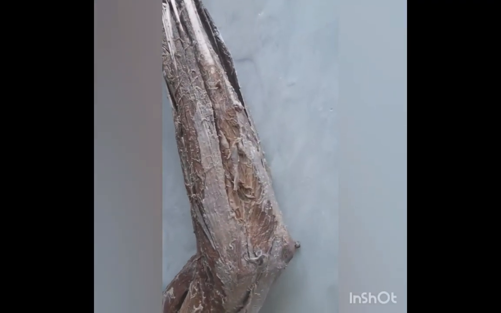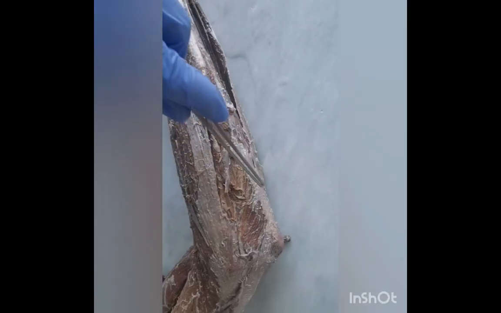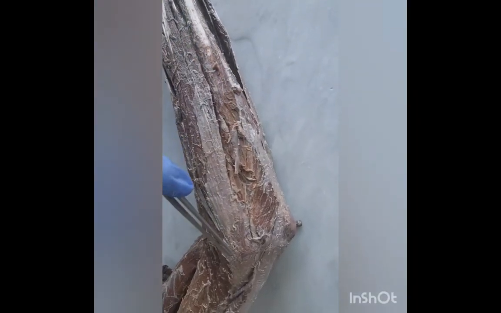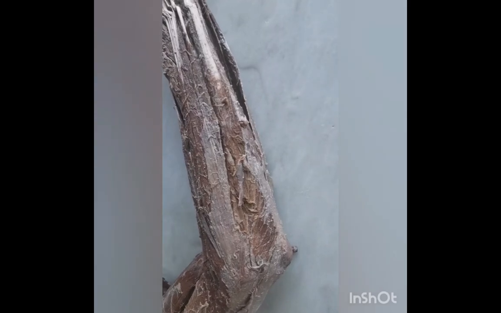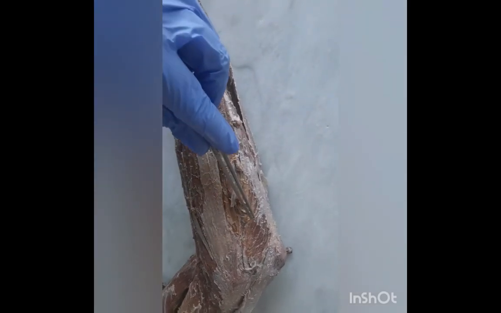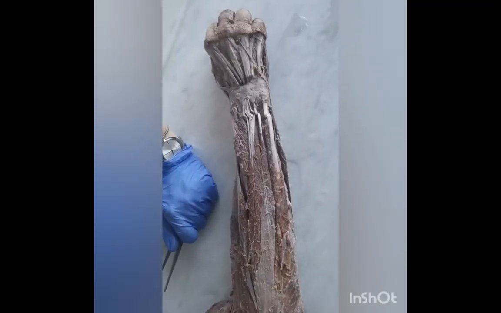And the last muscle in this group is the anconeus. The anconeus originates also on the lateral epicondyle of the humerus, as all of them do, and it inserts on the posterior surface of the ulna.